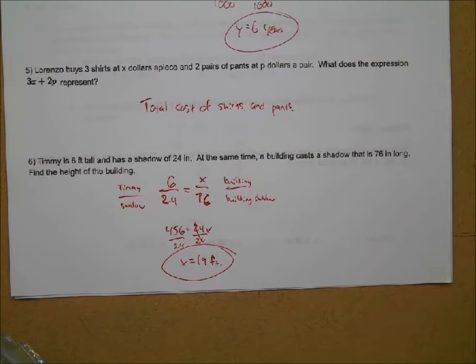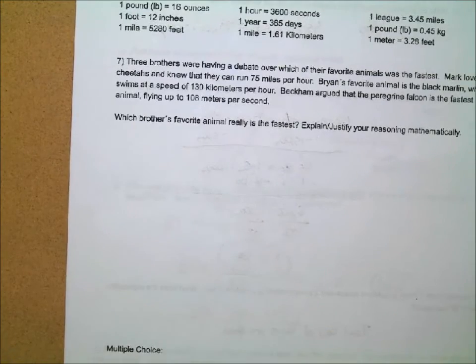This is a technique called indirect measurement, right? Direct measurement is when you literally take a measuring tape and say, that's 3 feet. But indirect is when you use stuff like this, okay? So we set up a ratio for his height to the shadow, and the building's height, which we didn't know, over its shadow, 76. Then you cross multiply and solve. You get your answer. Okay? All right. So that's the idea for that one. All right, on to the back. We've got 2 more questions. We're almost there, and then I'll let you get started on your own here.